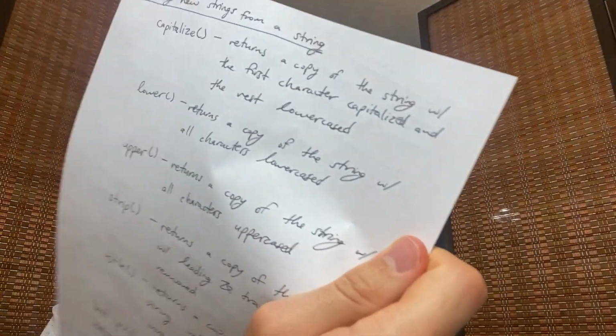Oh, these are all returning true or false: isalnum, isdigit, islower, isupper. Startswith x checks if x is the beginning substring of the string, and endswith checks if the string ends with x. So those are all true or false. Okay.